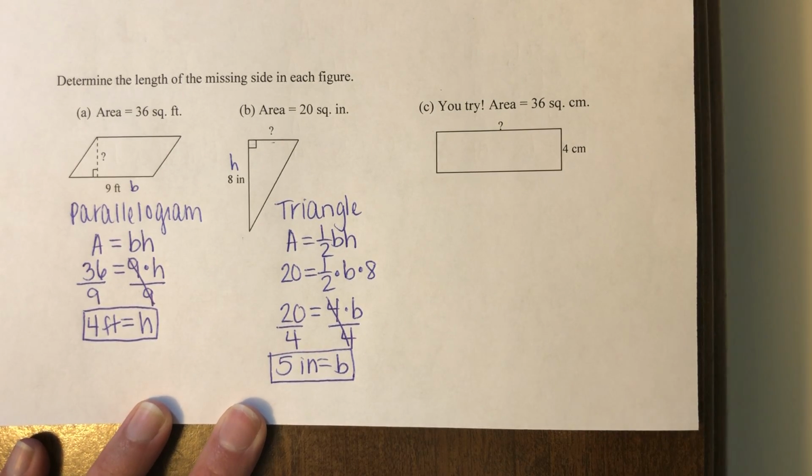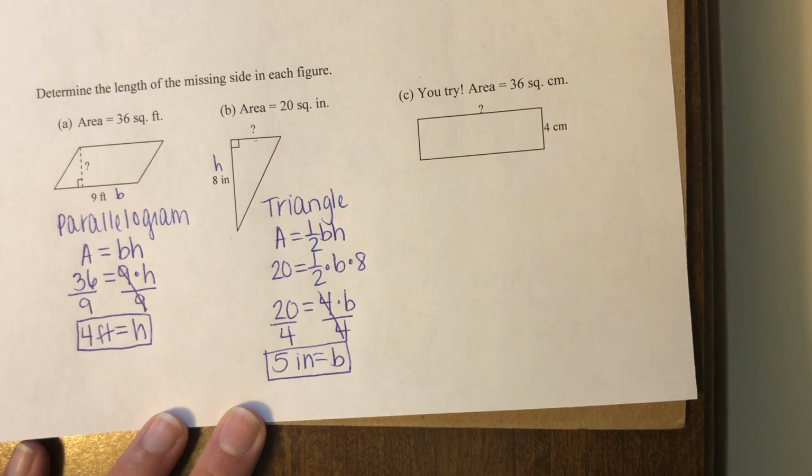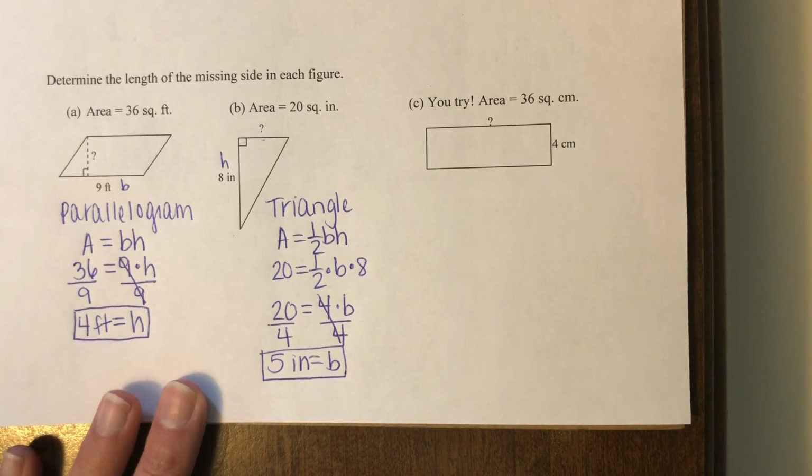And the last one is for you to try on your own. You have a rectangle, and you can go look up the rectangle formula, substitute, and solve the equation. And that is it for area.